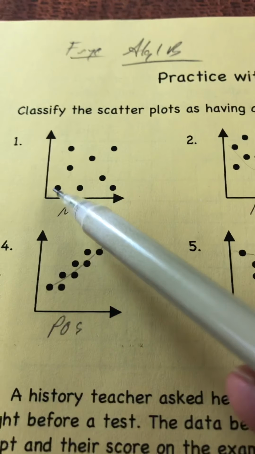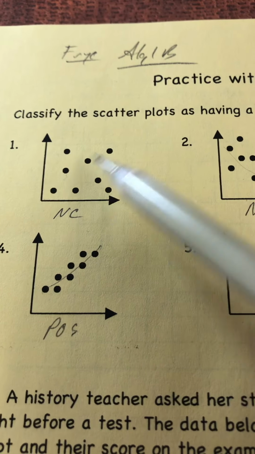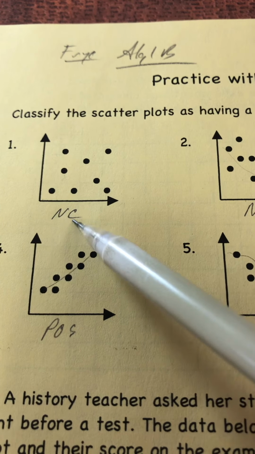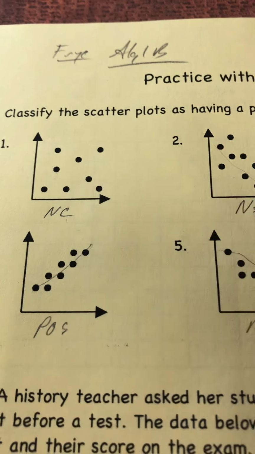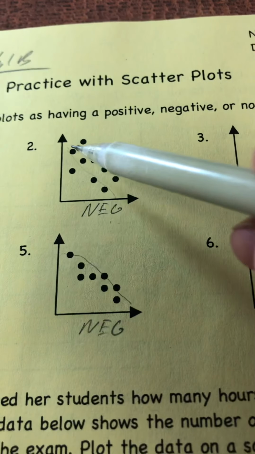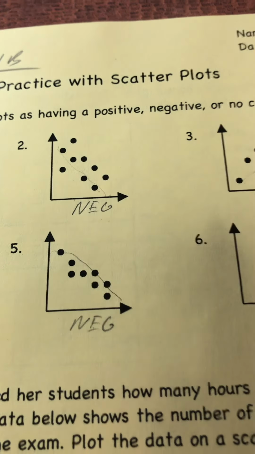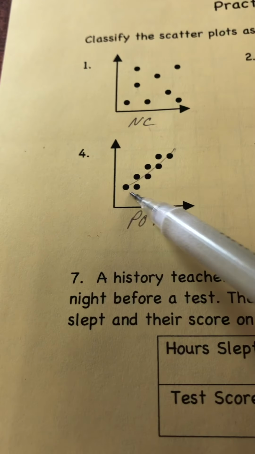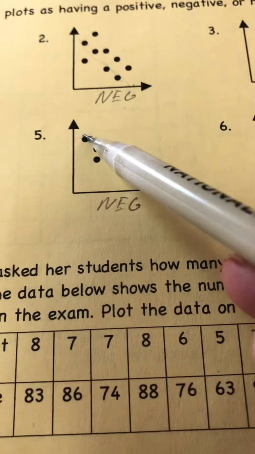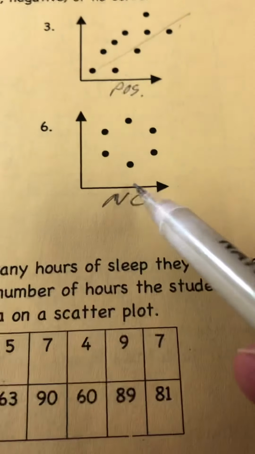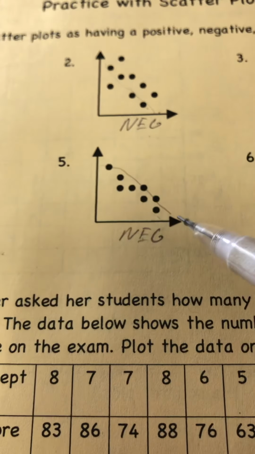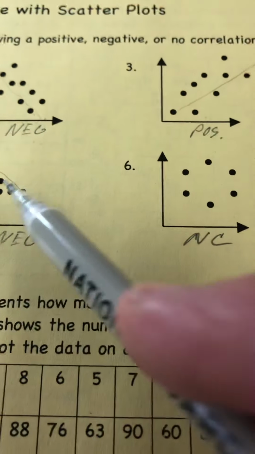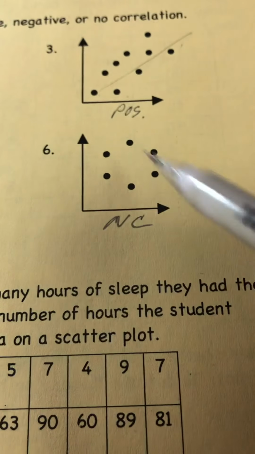So take a look at this one. I don't have a trend line here, so this is no correlation. It's not going up or down. This is just kind of all over the place. This one has correlation negative, going down. This one's going up, positive. This one is a strong positive. This one is a strong negative. By strong, I mean they're all tight together near that line of best fit. And then no correlation right there.